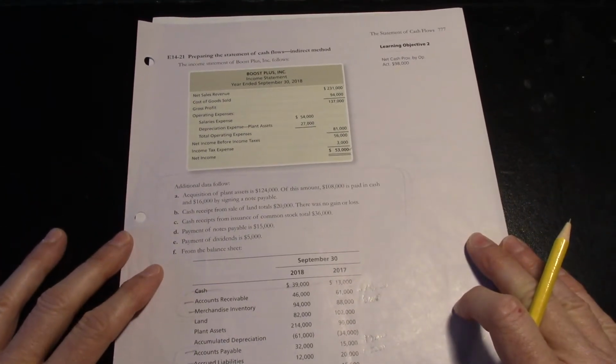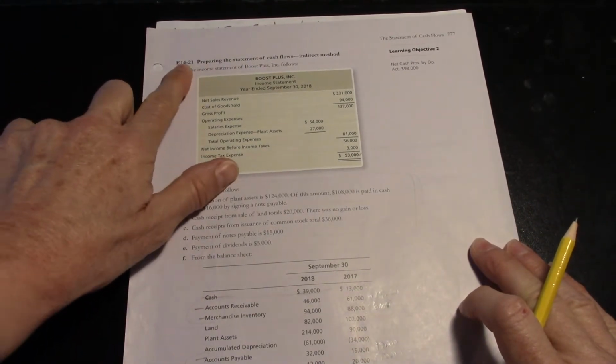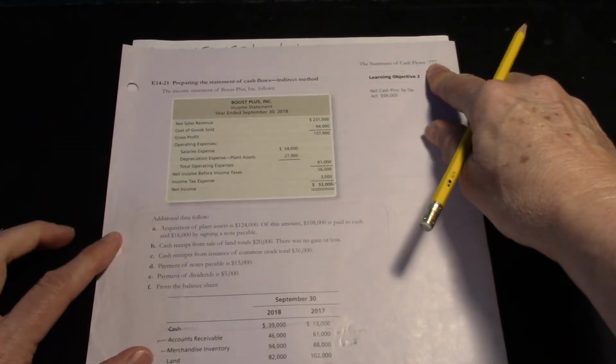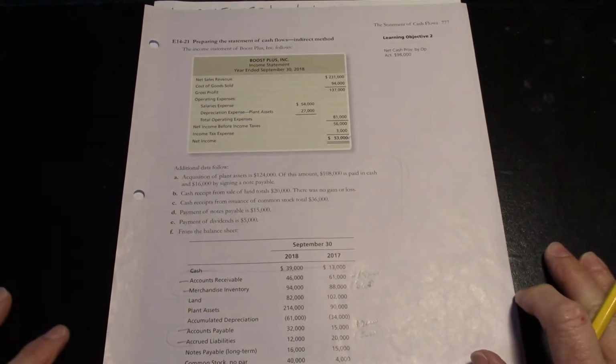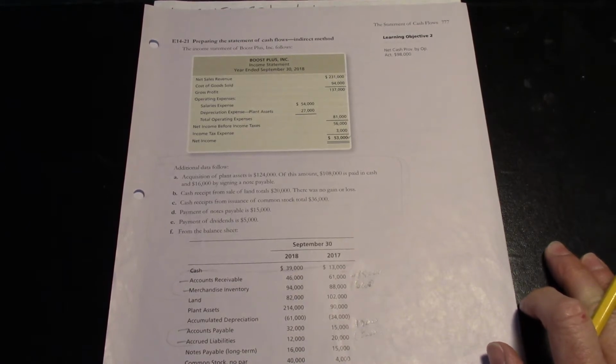In this video, we are going to work problem E14-21 from page 777 of our textbook. This is, I would say, somewhat more like what we'll do on our exam, exam 7, and the final. You'll have one of these on there too.